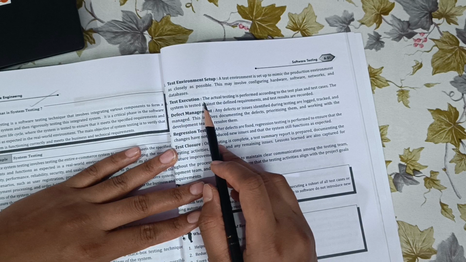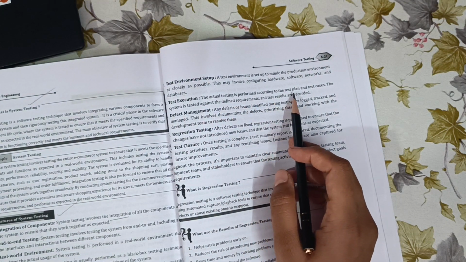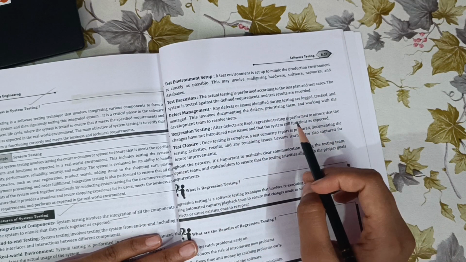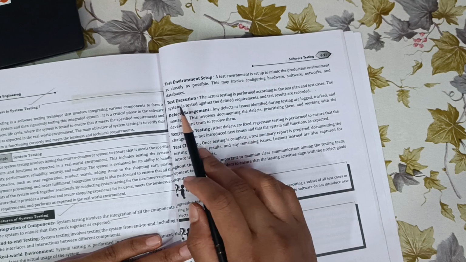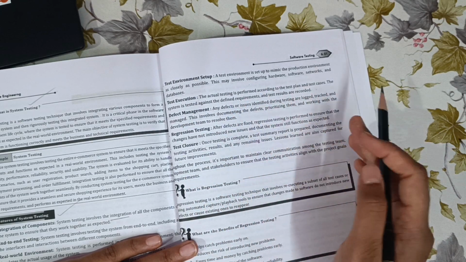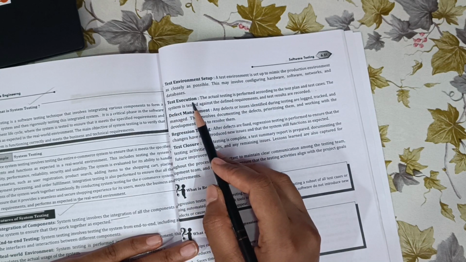Okay, test execution: the actual testing is performed according to the test plan and test cases. Obviously, only after you design the test case can you perform test execution.